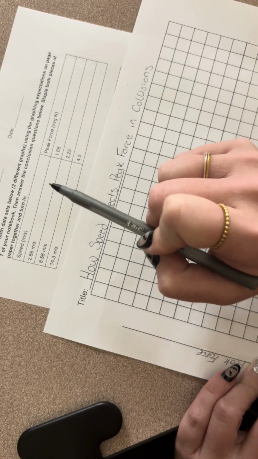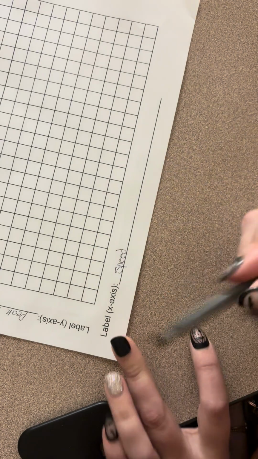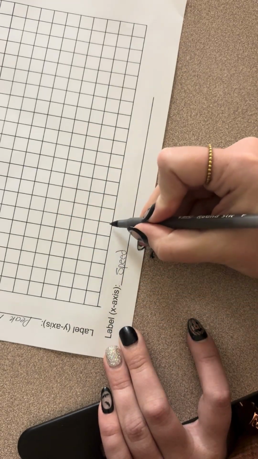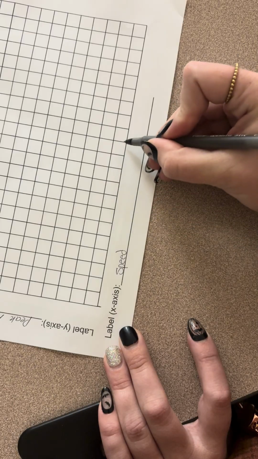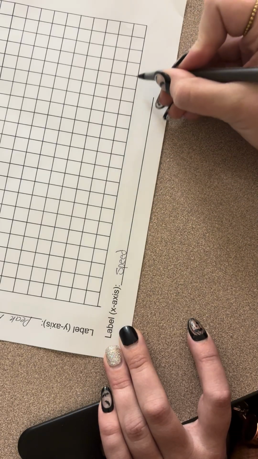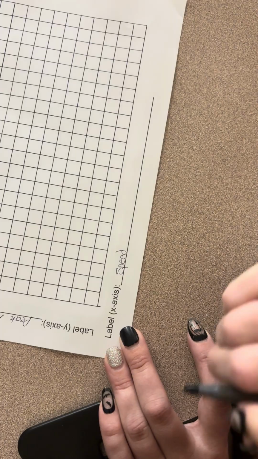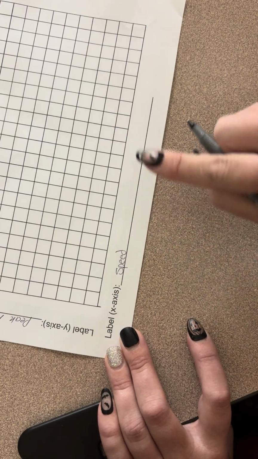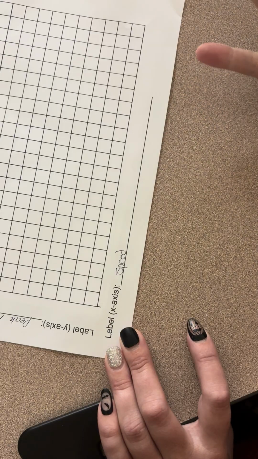Then we divide that number by the number of lines across the x-axis. So this is 0, 0. So 1, 2, 3, 4, 5, 6, 7, 8, 9, 10, 11, 12, 13, 14, 15, 16, 17, 18, 19, 20, 21. There's 21 lines. We have 15 as our highest number, so 15 divided by 21 is 0.7.